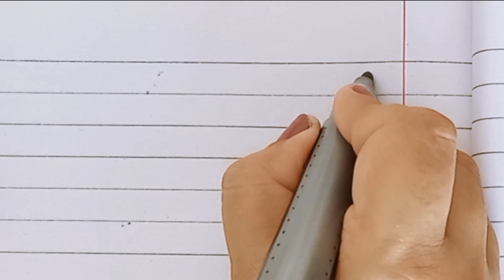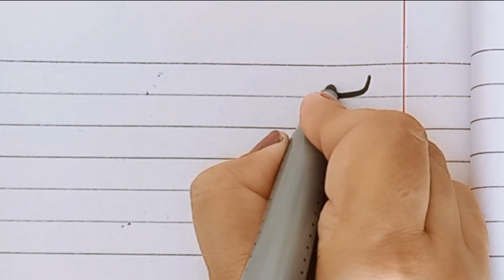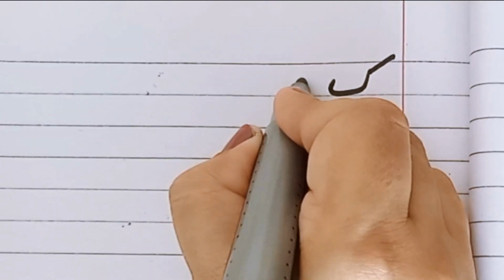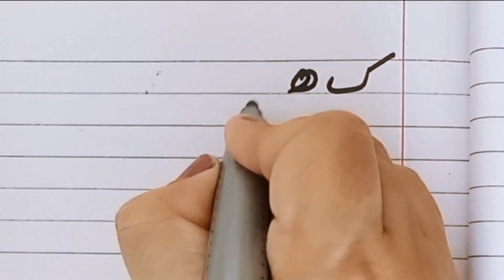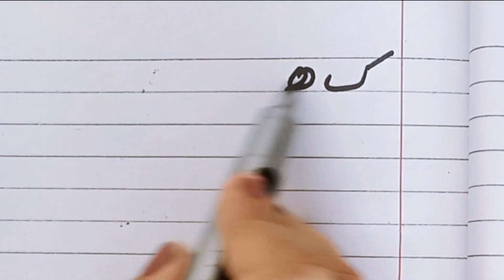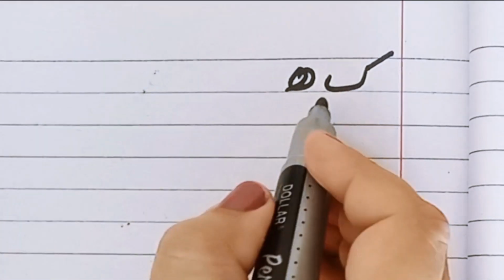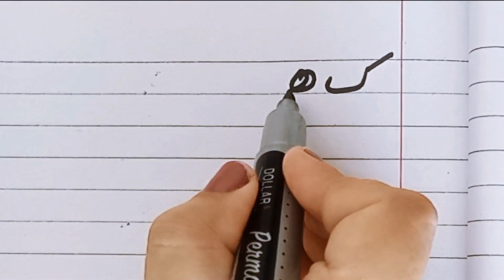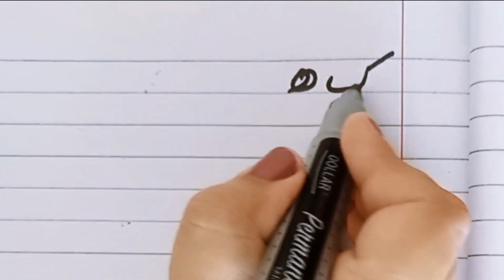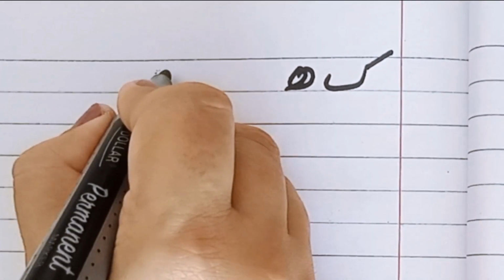Now just two more Urdu alphabets are there that Do Chashmi Hay is used with. Second last is kaf. This is kaf with kash, then Do Chashmi Hay. And now we will join these two letters together. This time we can join kaf with Do Chashmi Hay because after kaf we can join any letter.